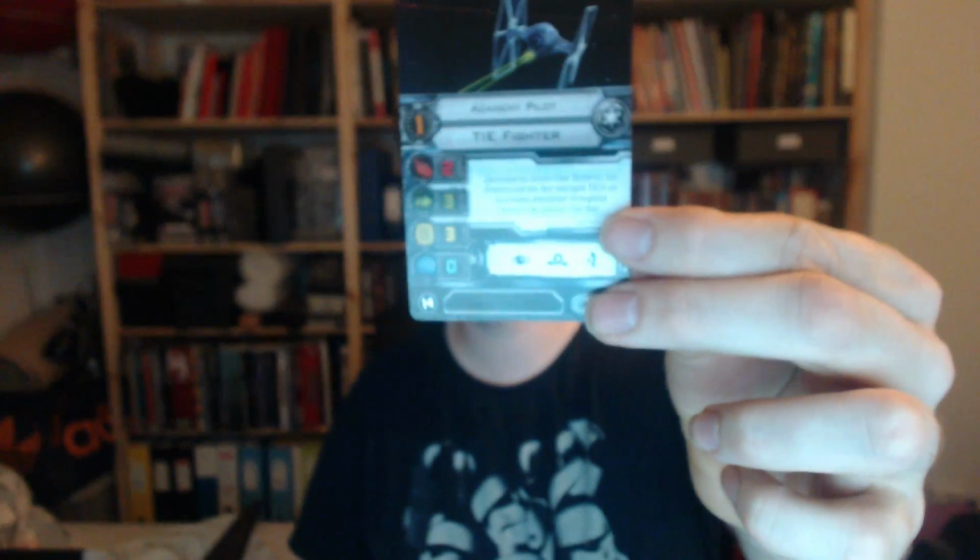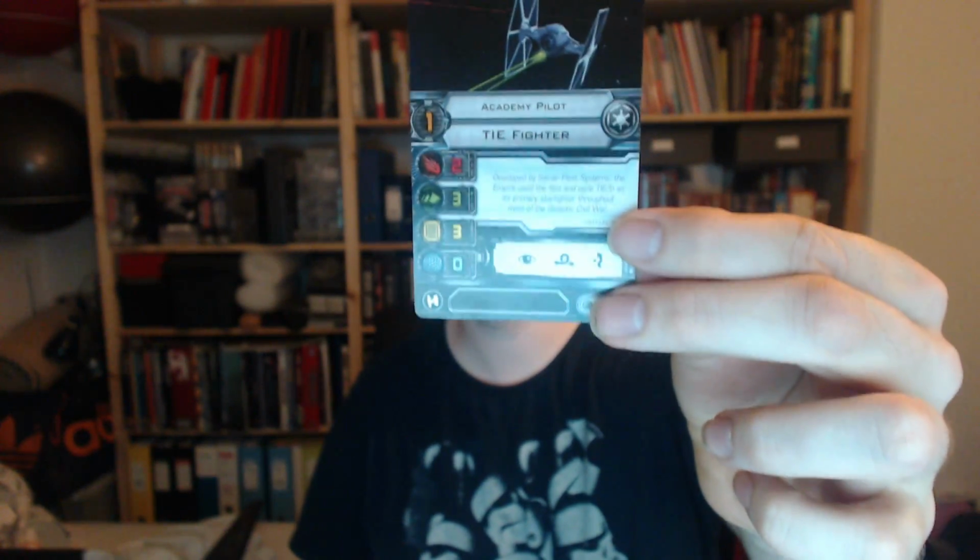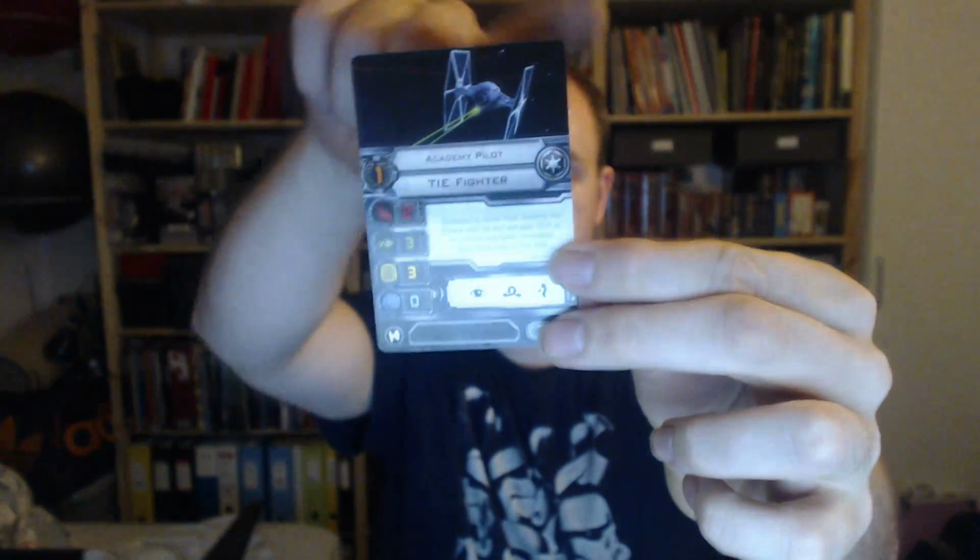And then, in this case, this was the Academy pilot. And remember, he has 1 in pilot skill, the orange number up here. That means that he will move first, unless your opponent has another one with pilot skill 1, then you go first.